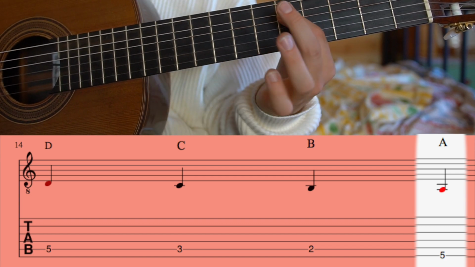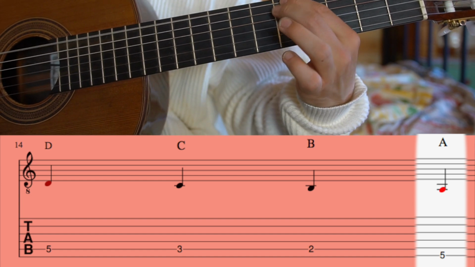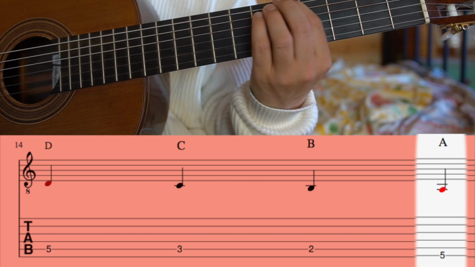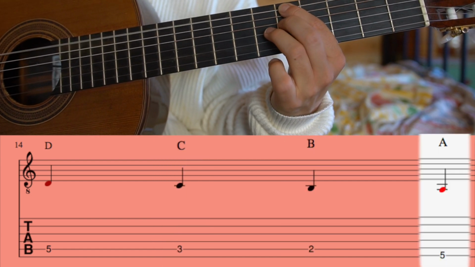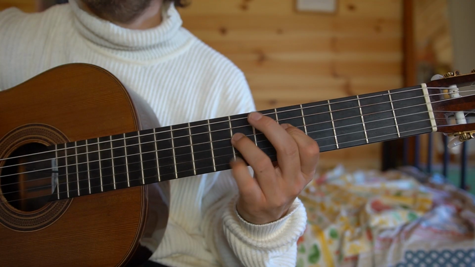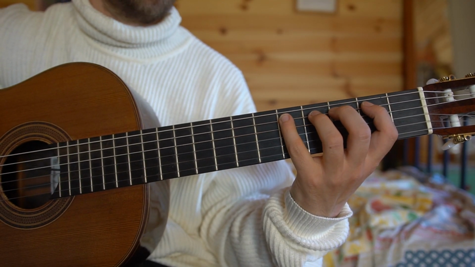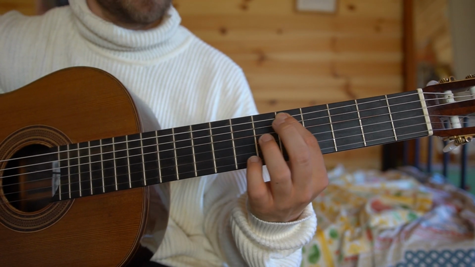And the way you can think about that is, if you have a root chord on the 5th string, you can go a 4th interval down. So 1, 2, 3, 4 to find the dominant note. Either a 5 up, 1, 2, 3, 4, 5, or a 4th interval down, 1, 2, 3, 4. Okay, so here we have the dominant note.